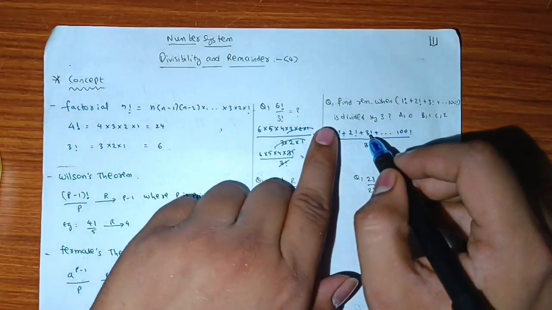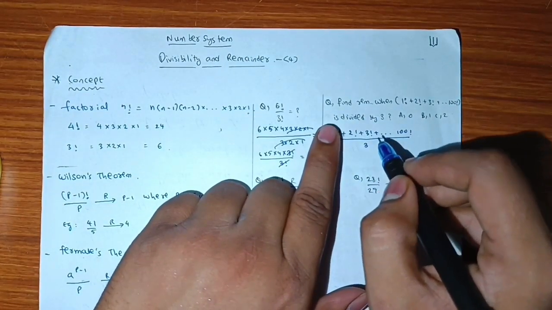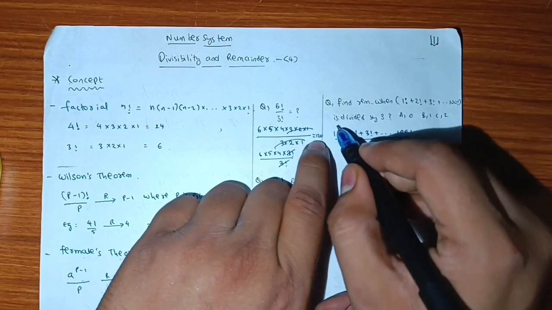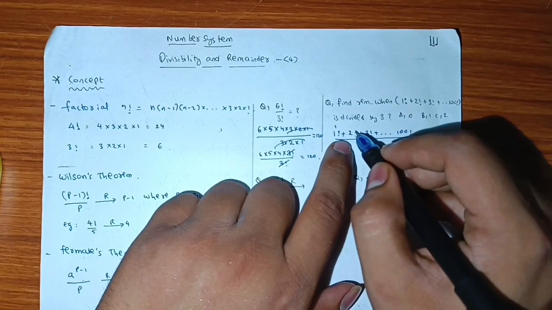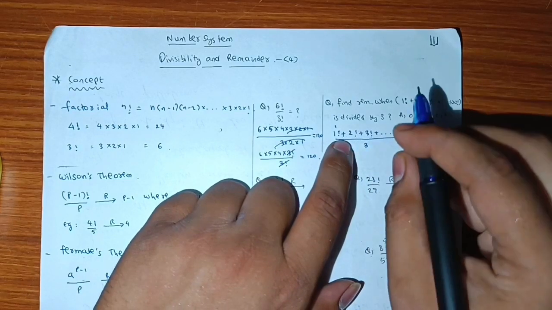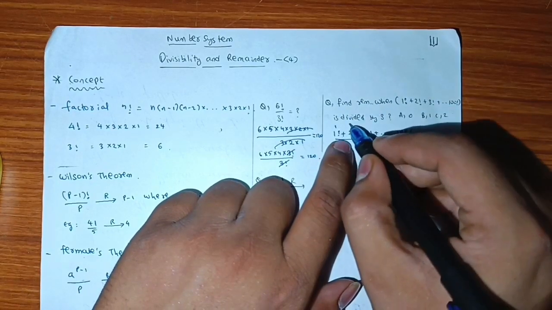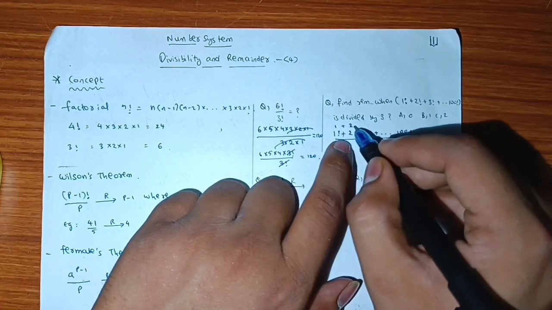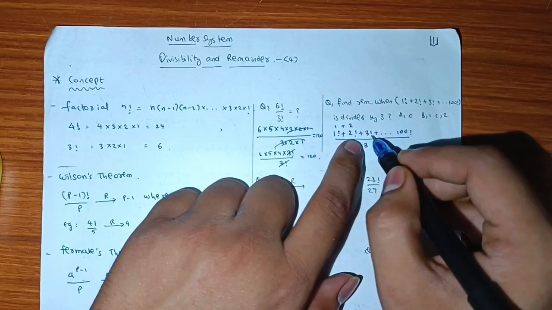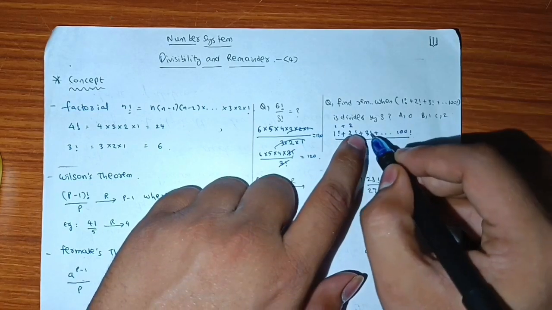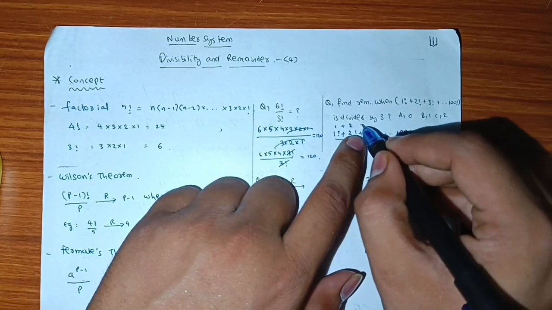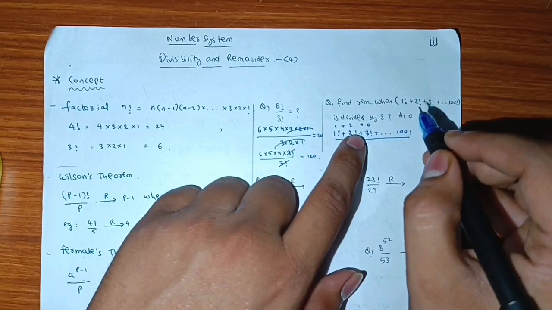So 1 factorial by 3, then we are left with the remainder 1. 2 factorial by 3: 2 factorial is nothing but 2 into 1, so 2 by 3 we are left with the remainder 2. Then 3 factorial means 3 into 2 into 1. So it is a multiple of 3, so here you will be left with the value 0.